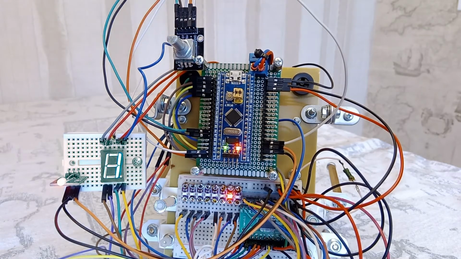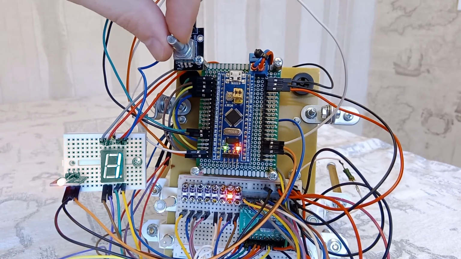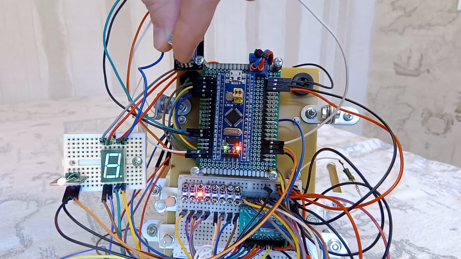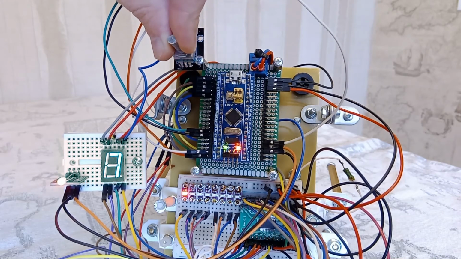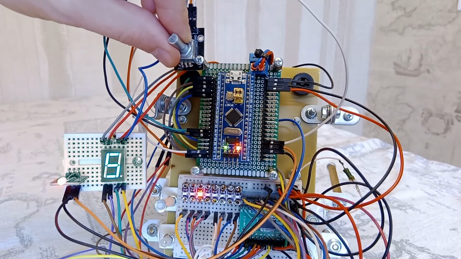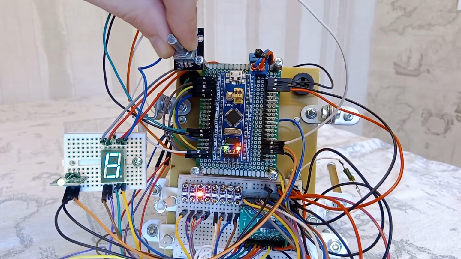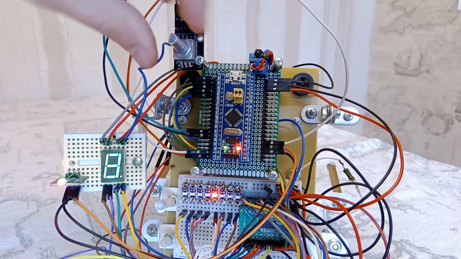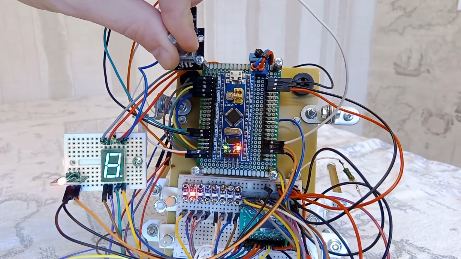After turning counterclockwise, the red LED turned on and the green one went out. And so, clockwise green is on, against red. When the encoder moves counterclockwise, the 7-segment display decreases. The running LED moves in the opposite direction.